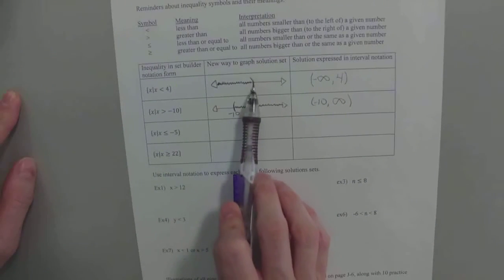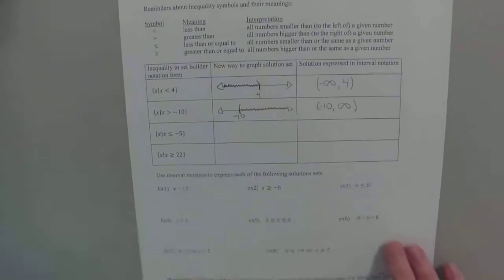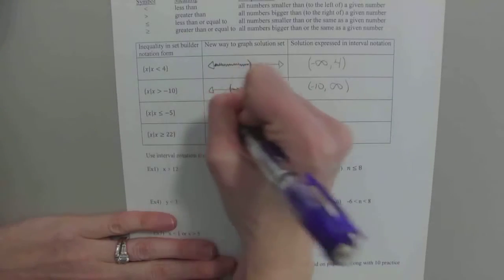Where's our lower bound here? Way down here at negative infinity. Where's our upper bound? 4. Where's our lower bound here? Negative 10. Where's our upper bound? The other two you guys can probably do without me. The only difference is once you have that equal sign there, you're going to include it. So instead of a parenthesis, you use a bracket, all right? And that's the only difference.